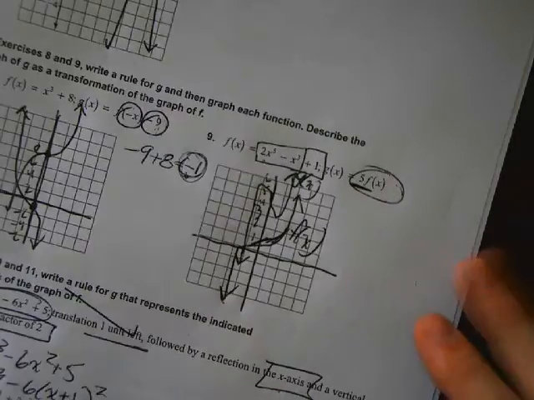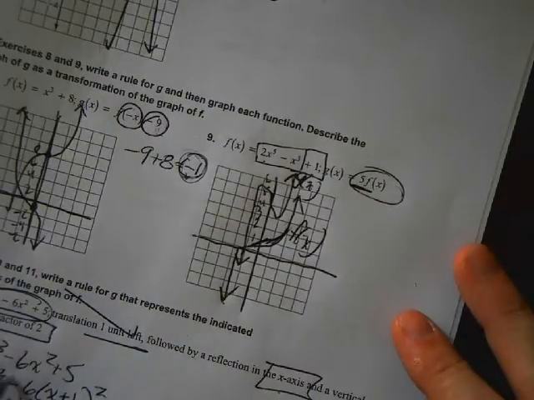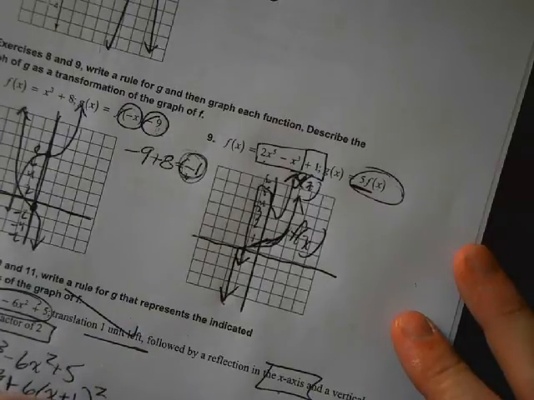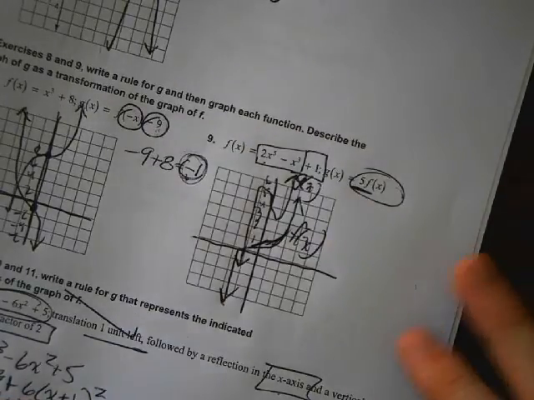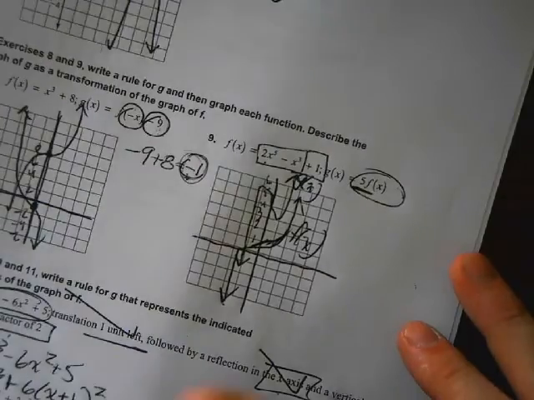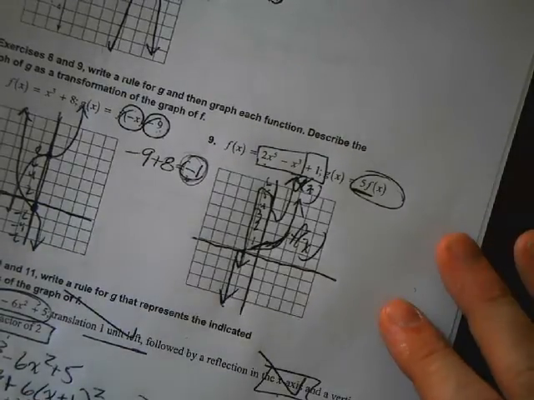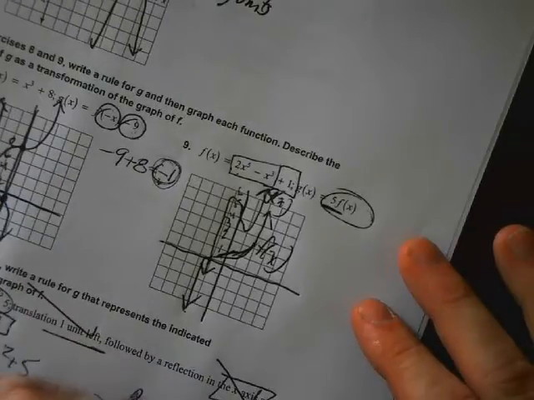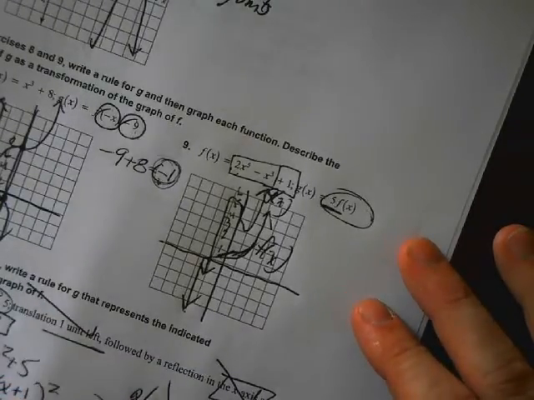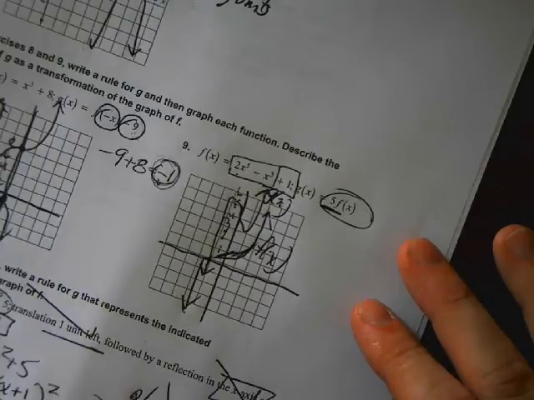Now let's do a reflection in the x-axis. So that means that all of my signs outside will change. And then let's do a vertical stretch by a factor of 2. So every single thing is now going to get multiplied by 2. So our last function, our final, is g of x equals -2 times x plus 1 cubed plus 12 times x plus 1 squared minus 10.